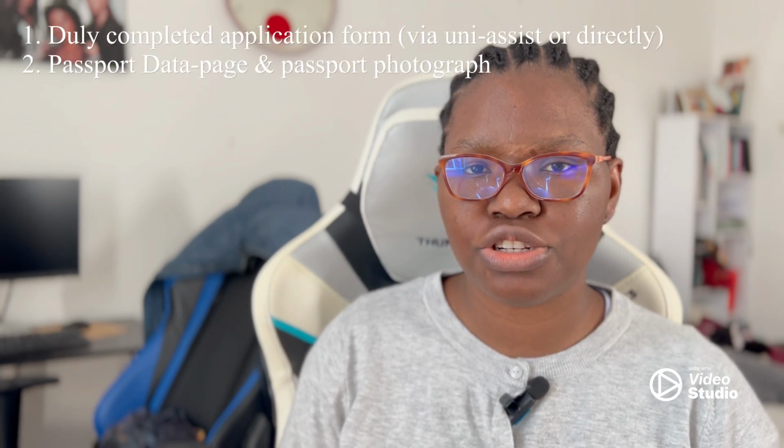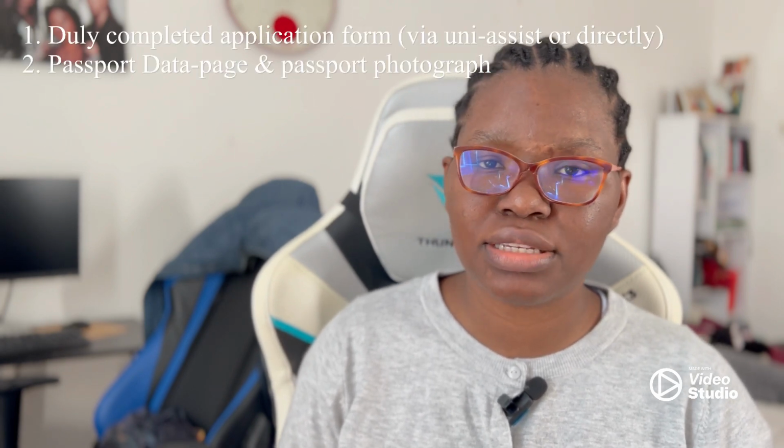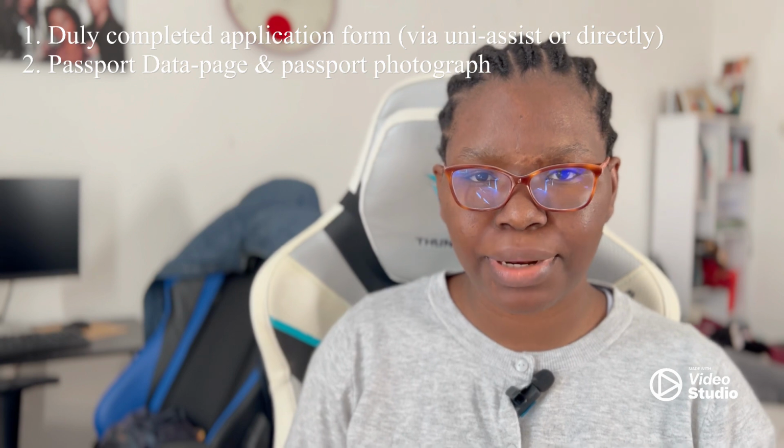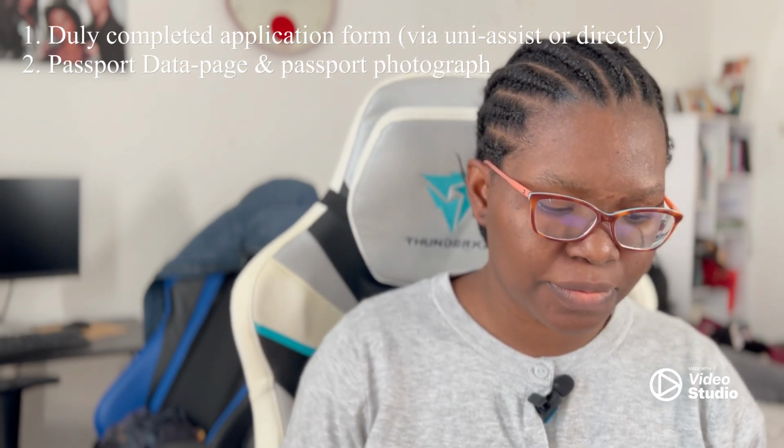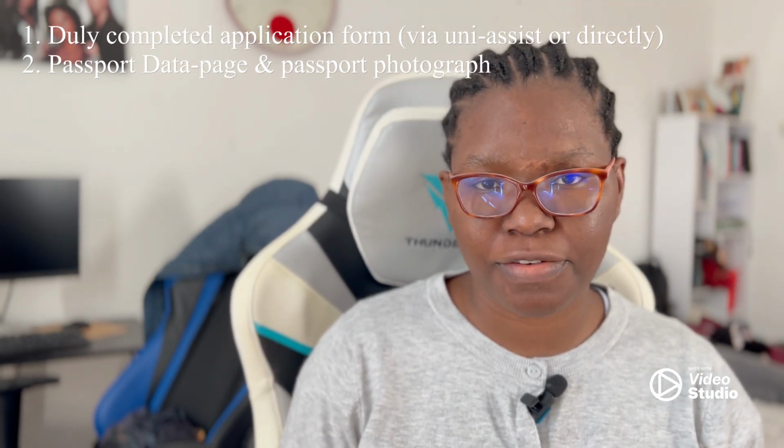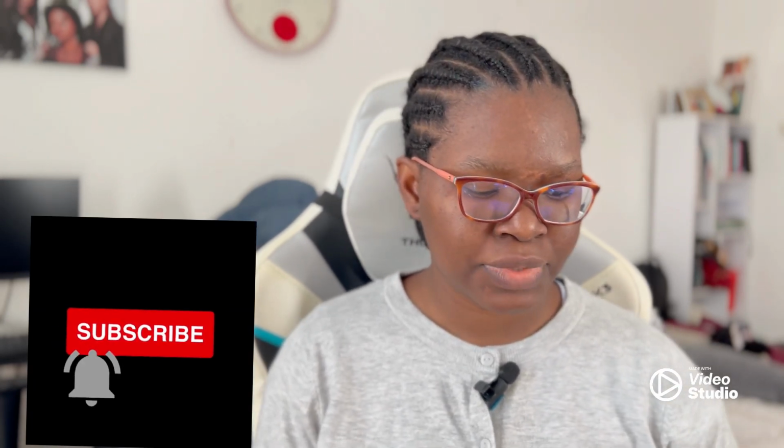Now, the second thing you need to put together is, of course, your passport. You need the passport data page, definitely, to apply for admission. And sometimes you need a photograph, like a passport photograph or your portrait photograph as well.